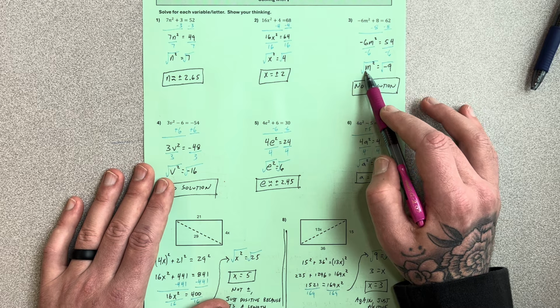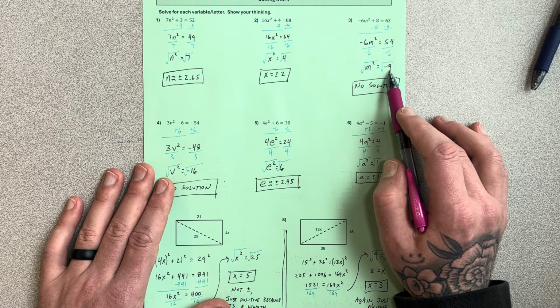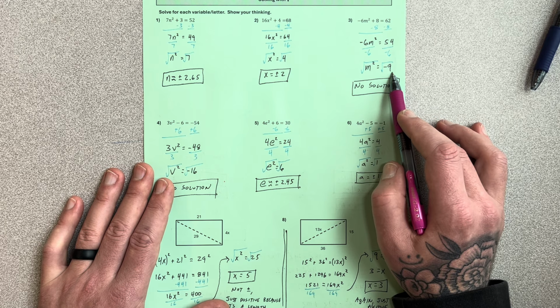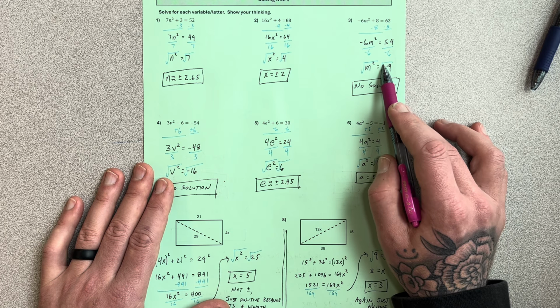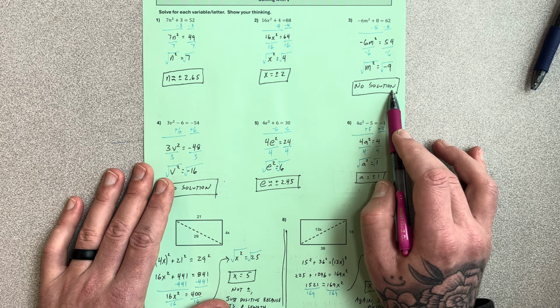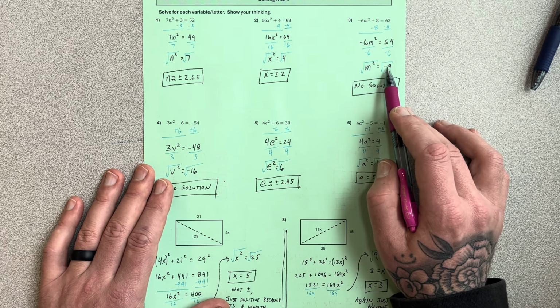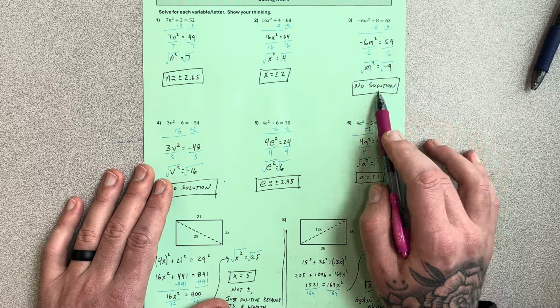And then to find m, we would take the square root of both sides, but wait, there's no such thing as a square root of a negative number. So when you reach a situation like this, where you're trying to take the square root of a negative number, you can just jump to the conclusion that there is no solution. There's nothing special about the 9, it's the fact that it's negative that causes this to have no solution.